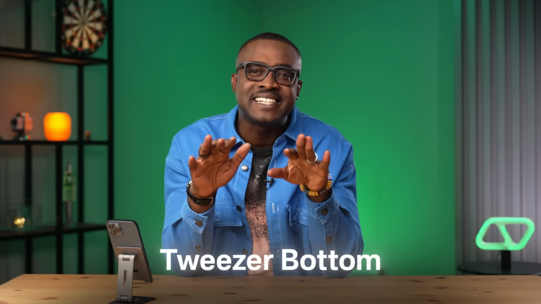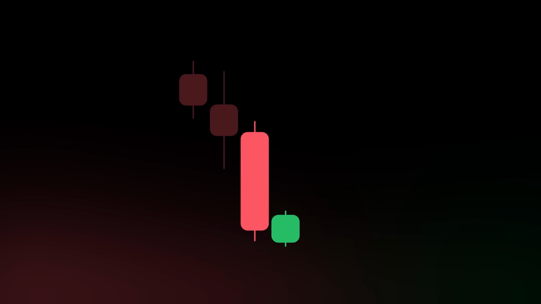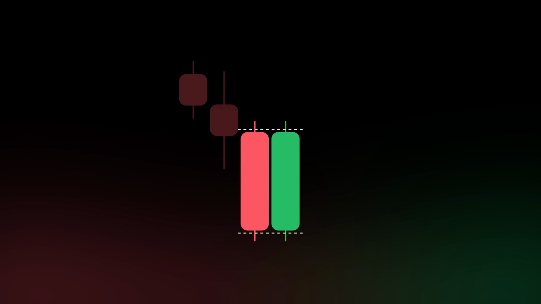Look for two candles hitting the same low on the chart right now. Examine the picture closer and you might see that price is dropping, bouncing back, and then stopping at the same level again. That key level matters more than the pattern you are seeing.